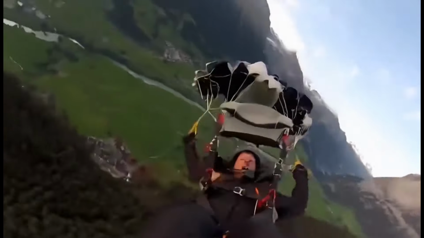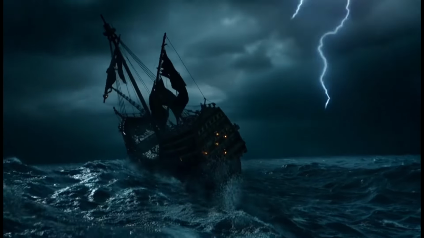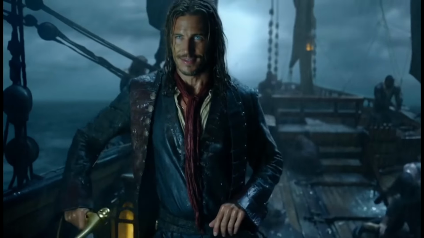Open up! No, no, no, no! Sir! Storm's louder than the cannons.